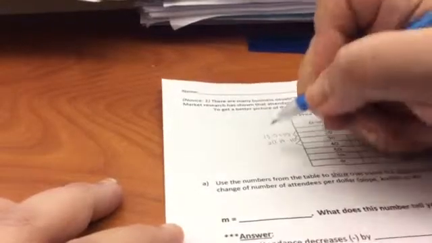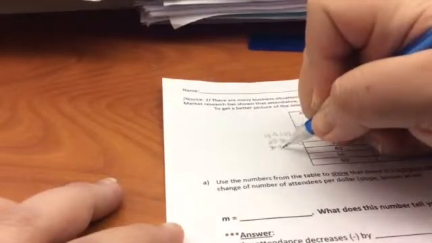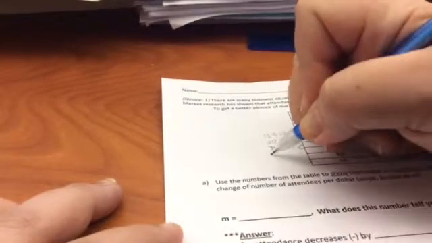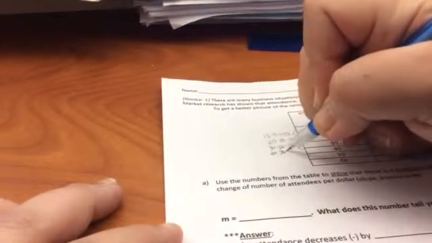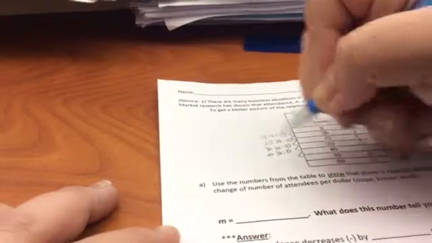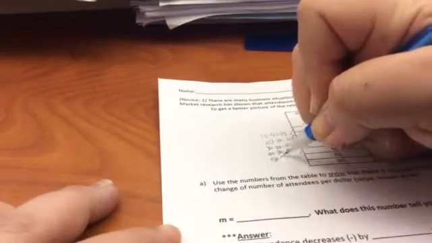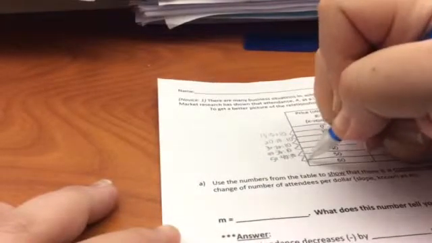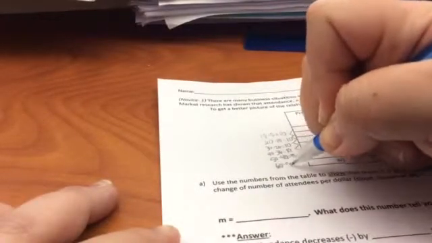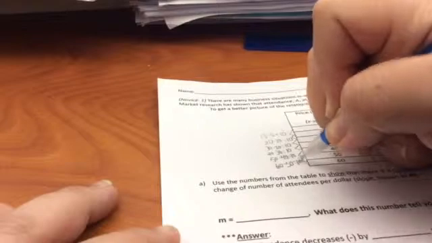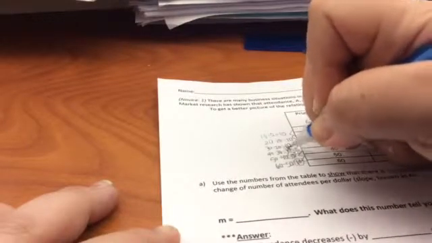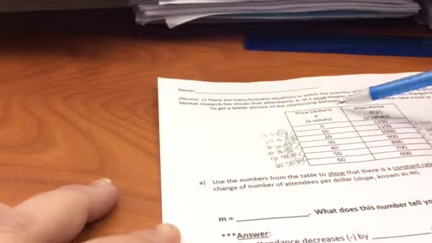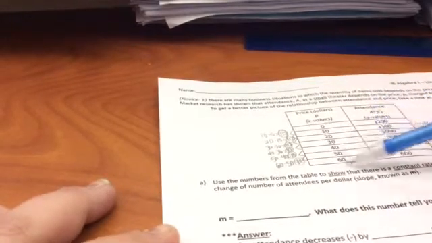Then 30 minus 20, which is also 10. 40 minus 30, which is also 10. 50 minus 40, which is also 10. And then lastly, 60 minus 50, which is also 10. So I've got an increase of 10. That's $10 increasing as I go down.